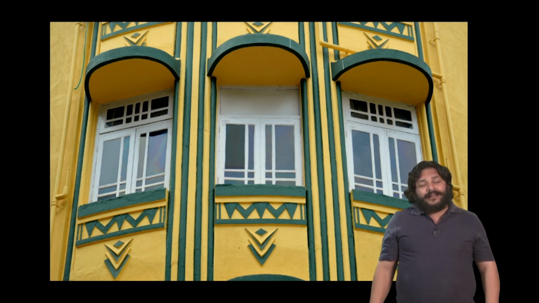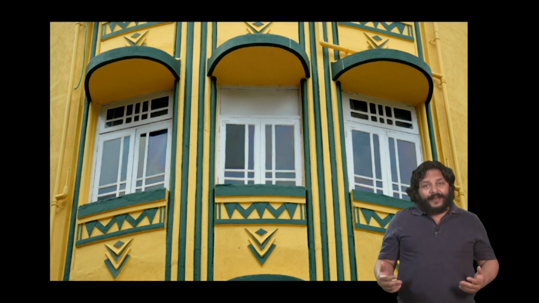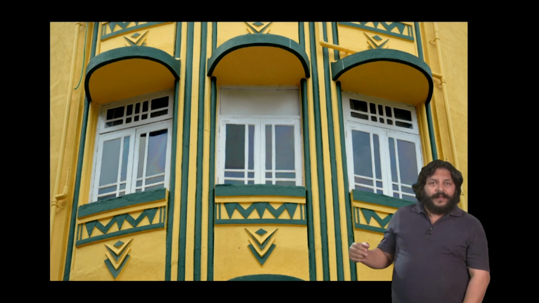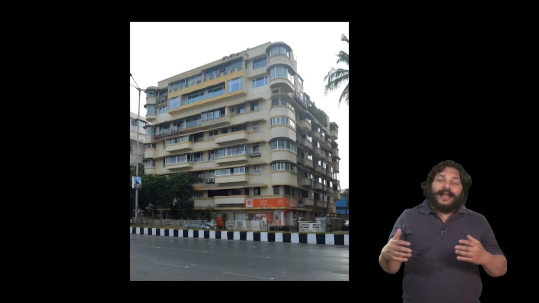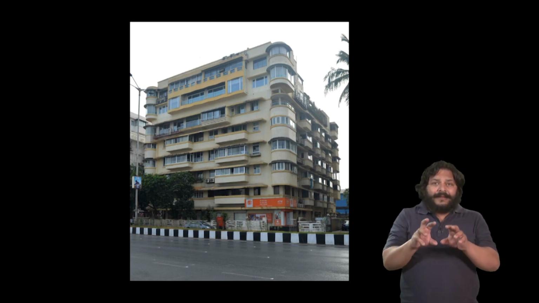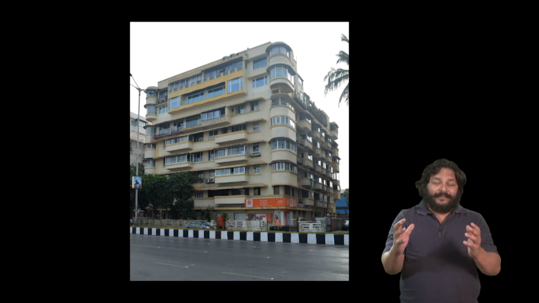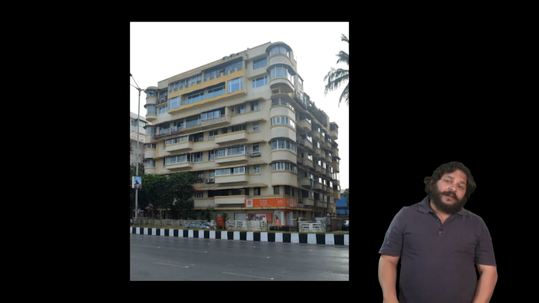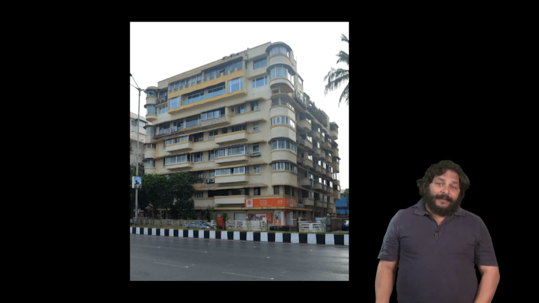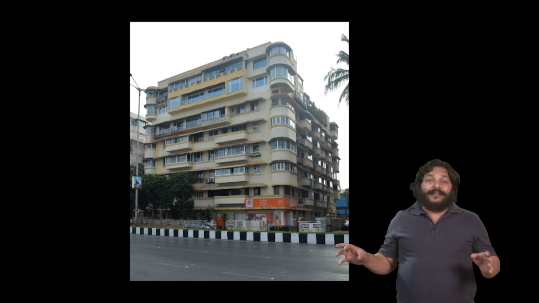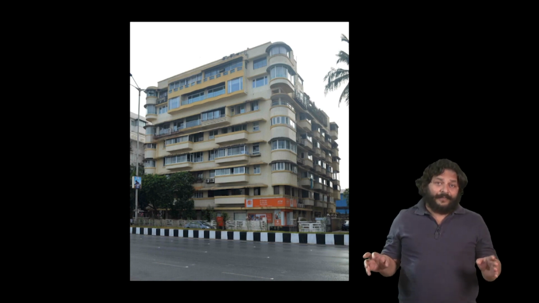What you have are architects like Claude Batley coming in with a new language of invented ornament called Art Deco, in which the entire building is treated as one sculptural object, not to be treated as an assembly of parts, but as a building that expresses itself. An architect called G.B. Mhatre, who had worked with Claude Batley, built on Marine Drive a whole slew of buildings in this style of the new emerging Art Deco.